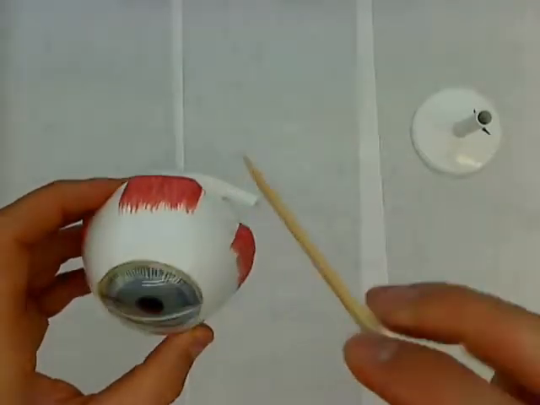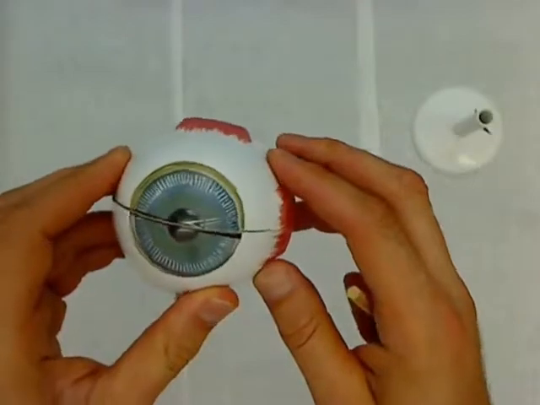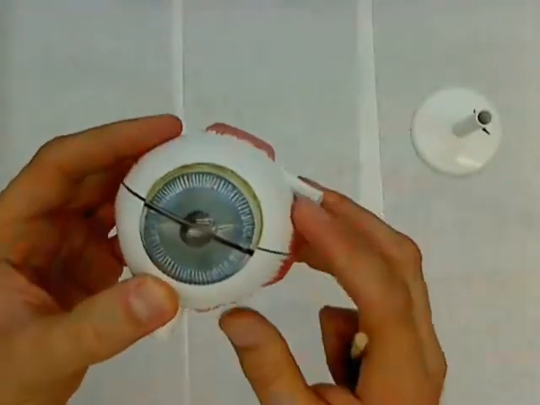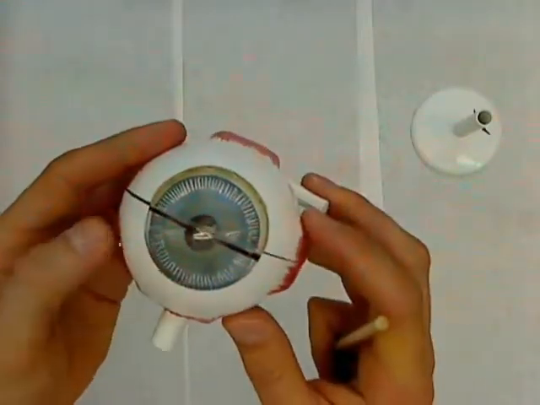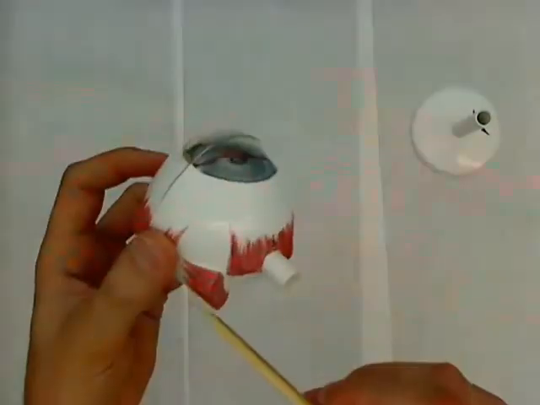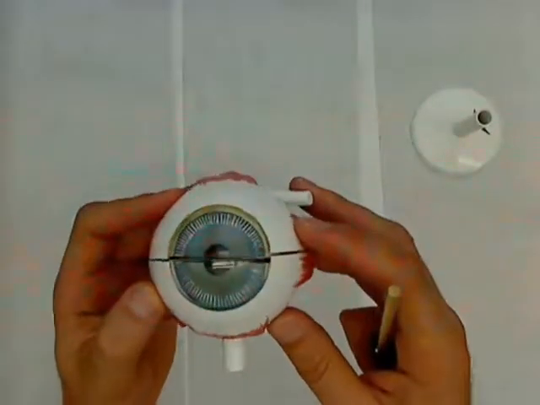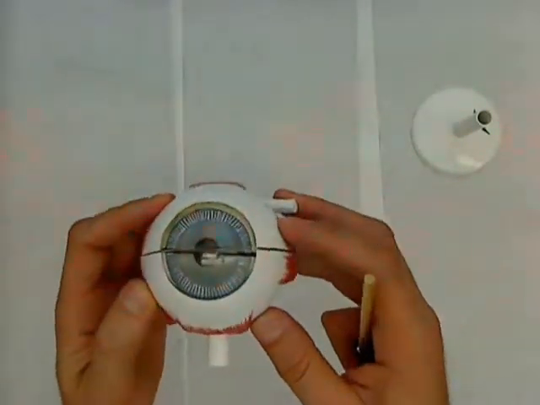The superior oblique literally twists the eye in this direction, and the inferior oblique twists the eye in the other direction. And from the bottom, this is the inferior oblique. So those are the extrinsic muscles of the eye.